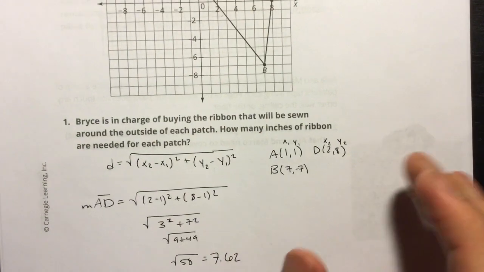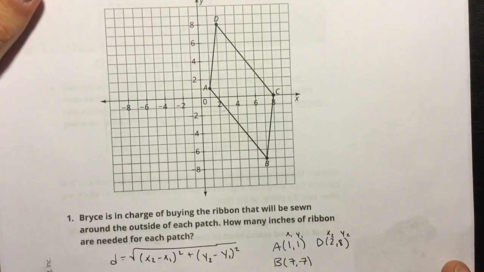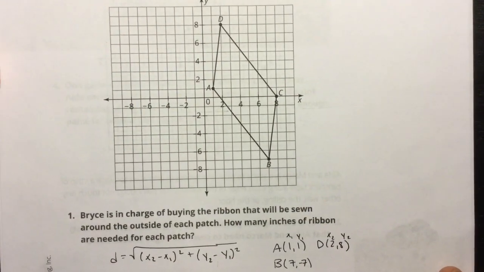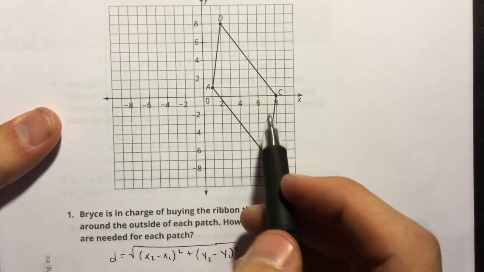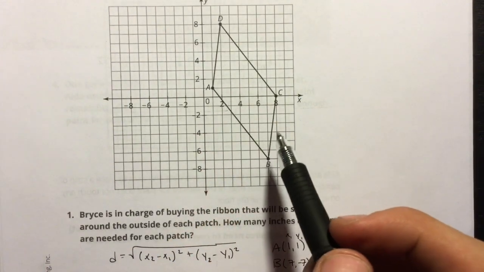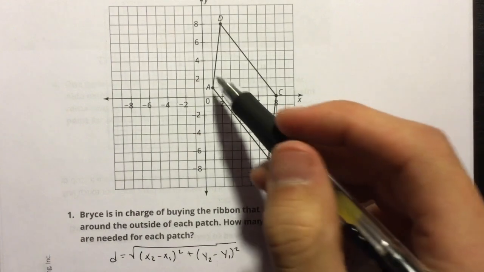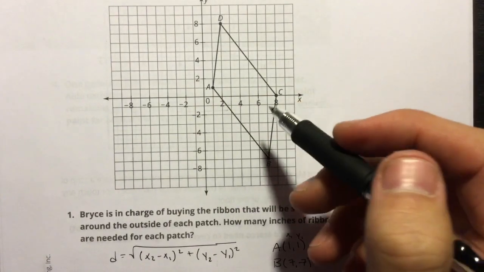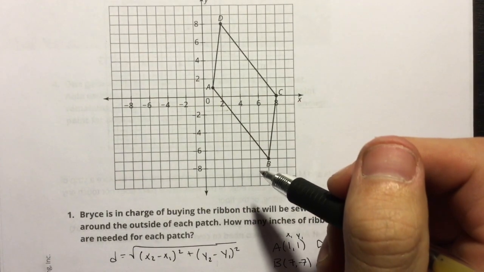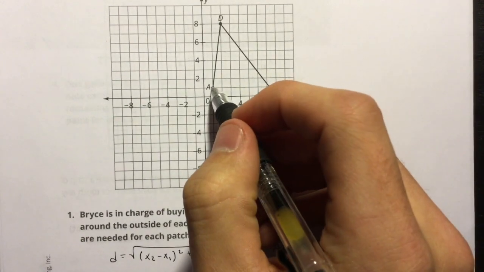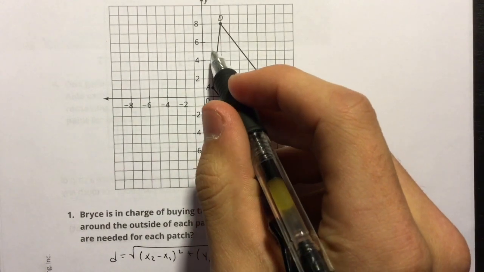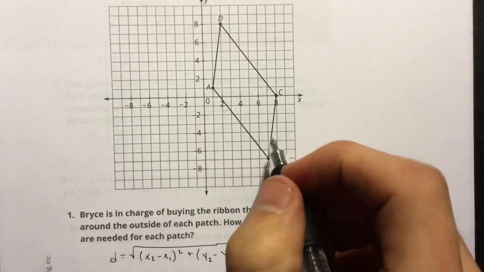Now, because this is a parallelogram, I know that both pairs of sides are parallel. I can also tell that both these sides have the same length. From AD, our slope is 1, 2, 3, 4, 5, 6, 7 up and 1 over.